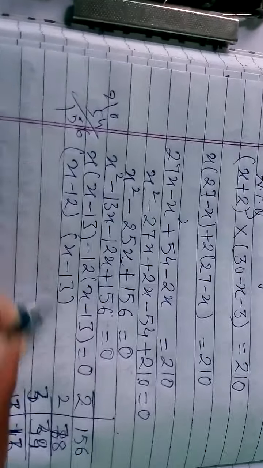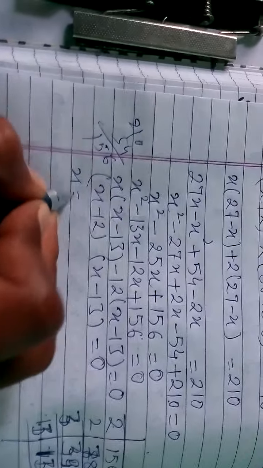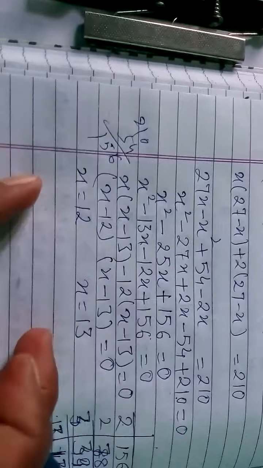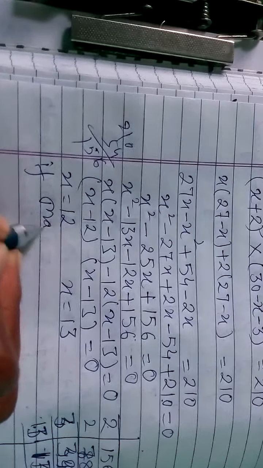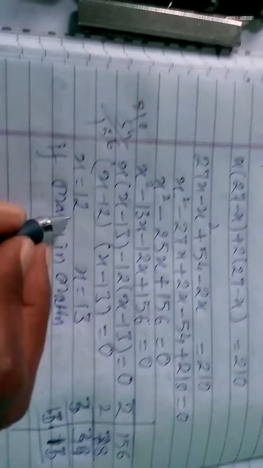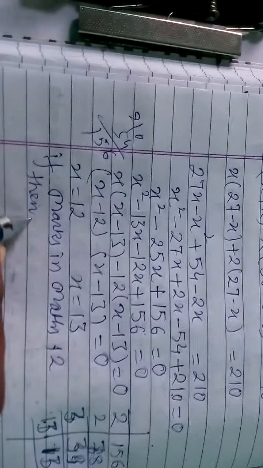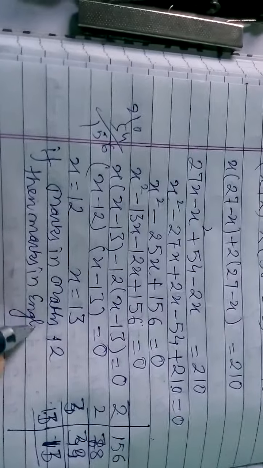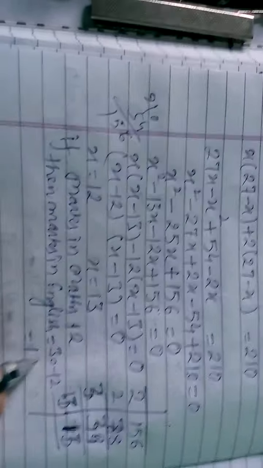Now I am getting 2 results here, so x is equal to 12 and x is equal to 13. So there will be 2 different marks and 2 different results. If marks in maths I'll take 12, then marks in English will be what? 30 minus 12, which will be equal to 18.